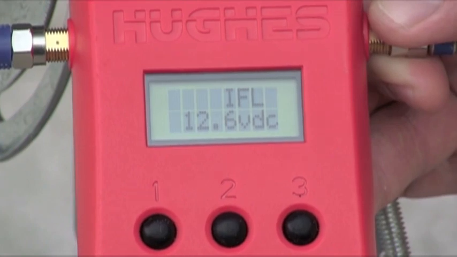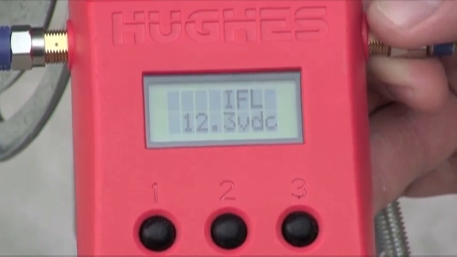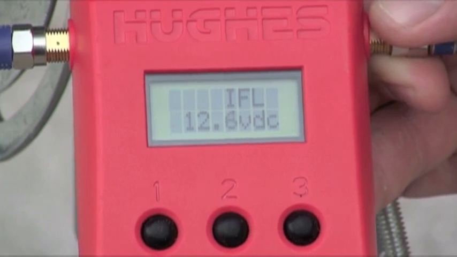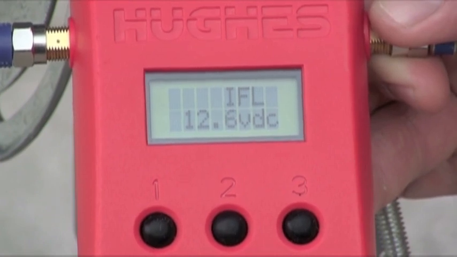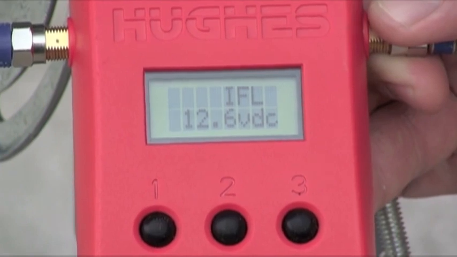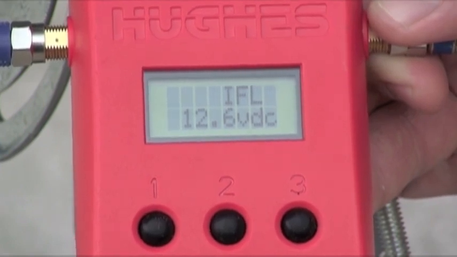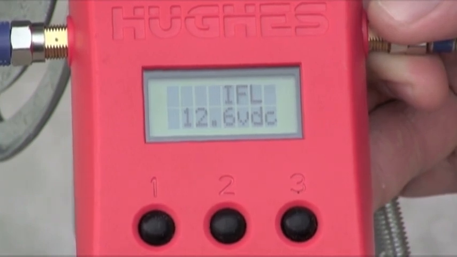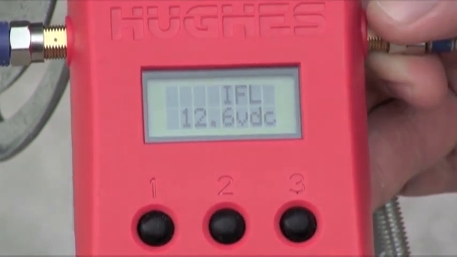So we're going to be able to use the buttons on the DAPT to go forward in the pointing process. The first step is we should see an IFL voltage. The voltage range should be between 11 and 15, and as you can see in our example, it's giving us 12.6 volts DC. If it gives a reading of 48 volts, you've put the DAPT on the transmit side and it will not work on that side. You'll need to remove it and reapply it to the receive side.